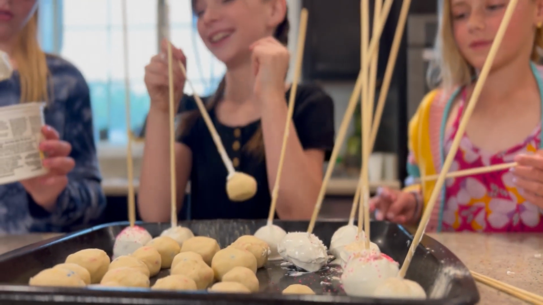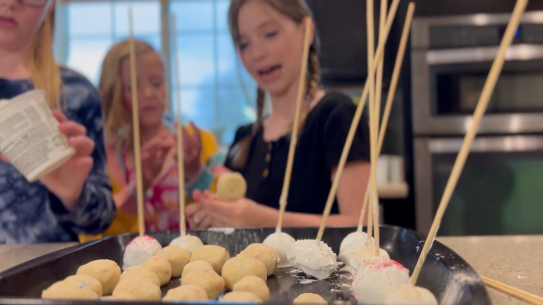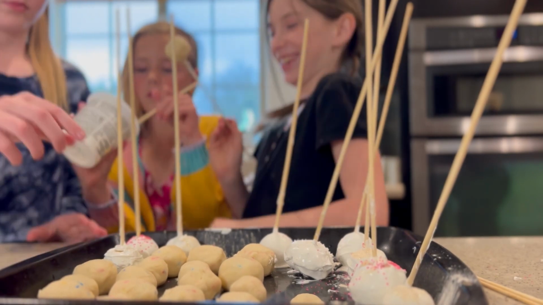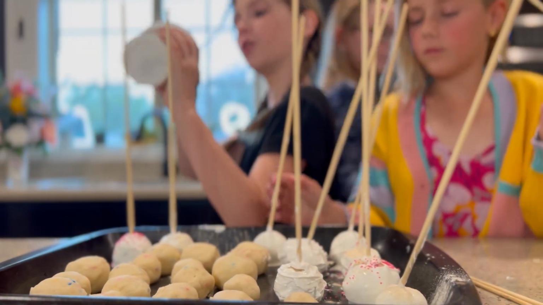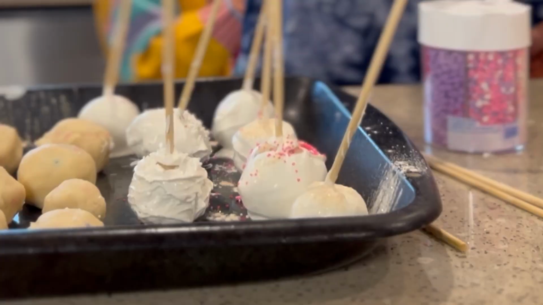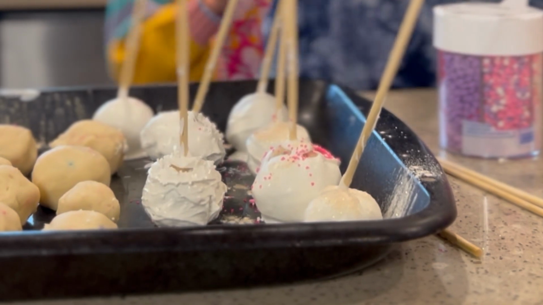Oh, I'm so silly. Ah! Why am I screaming? Actually, I'm going to set that one right there. We're almost running out, so we're making extra. Then you just want to sprinkle it on.